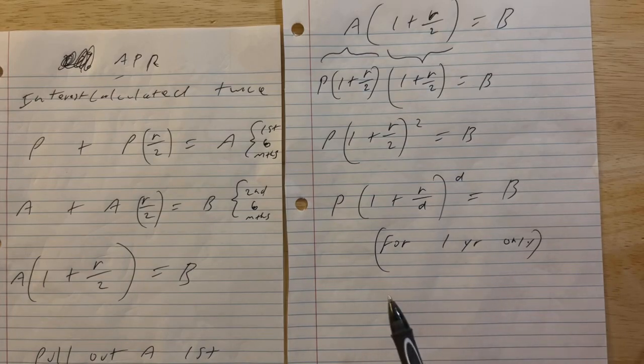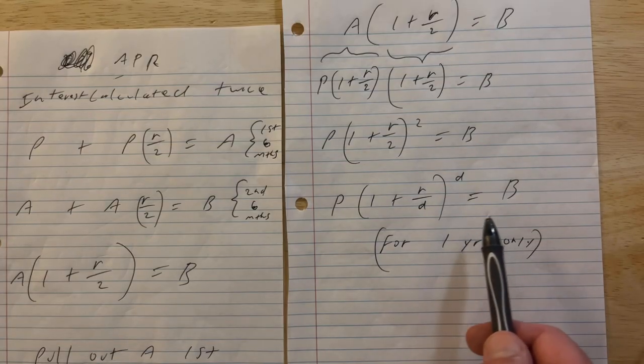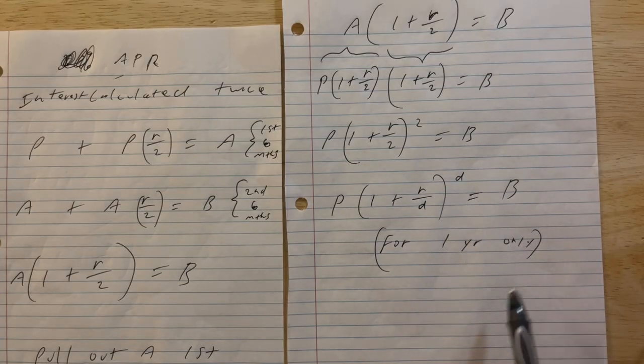Here's where I made a little error the previous time I posted this video. This formula right here would only work for 1 year. If you want to take out that loan for 2 years or 5 years or whatever, then this formula doesn't work, so I'll have to modify that.